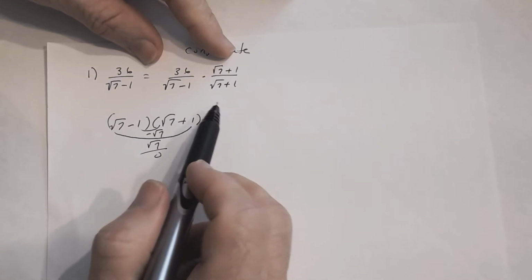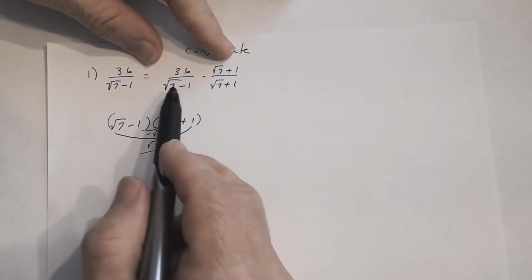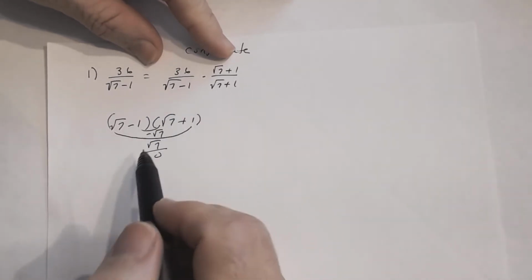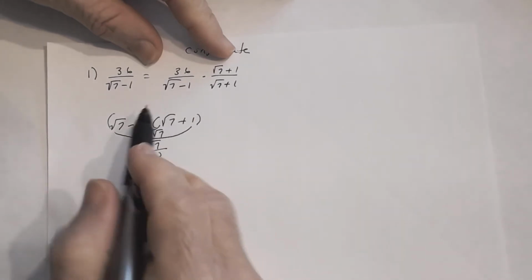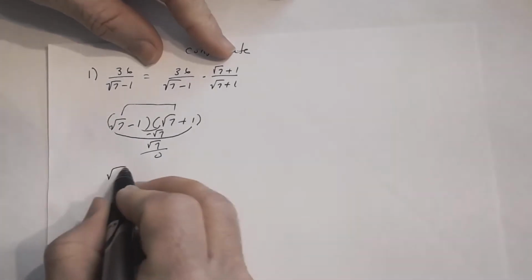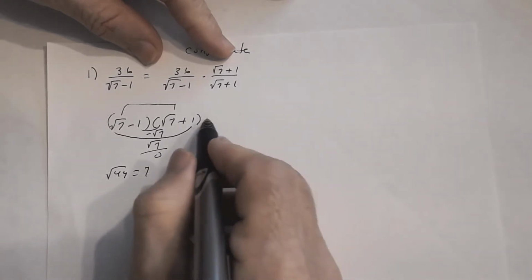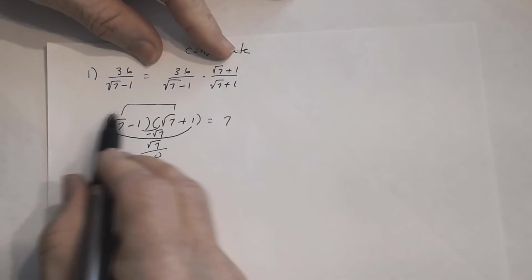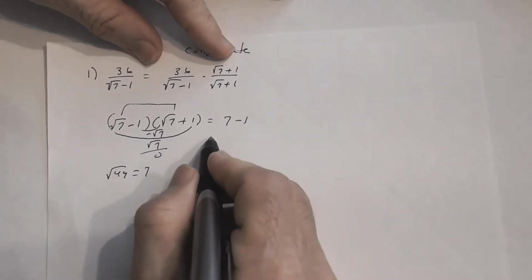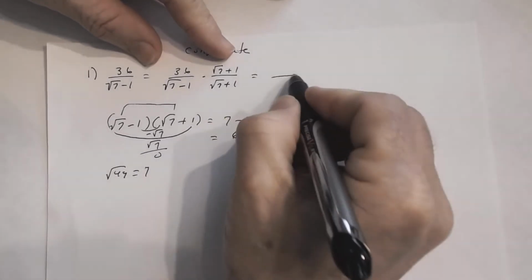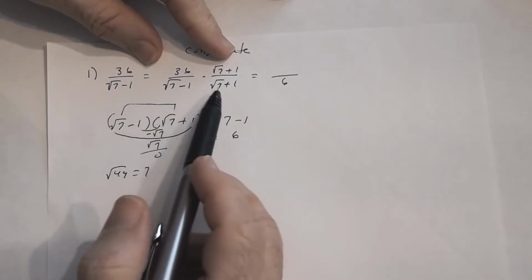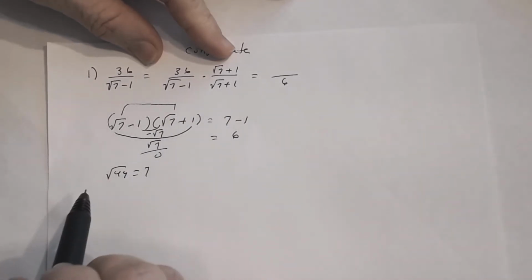In every case, when you multiply a radical expression that has two terms by its conjugate, the outer and the inner will add up to be 0. So all you're looking at, in terms of FOIL, is the first and the last. Square root of 7 times square root of 7 is the square root of 49, which is 7. And then the last is negative 1 times a positive 1, which is a negative 1, and so this is 6. So the denominator is now 6, because the outer and the inner will always be 0, as long as those are conjugates.